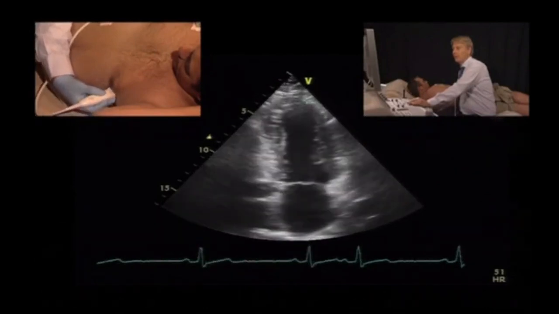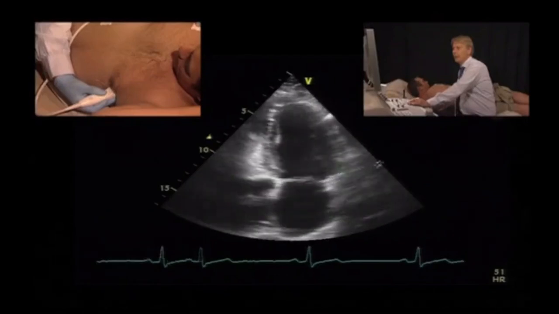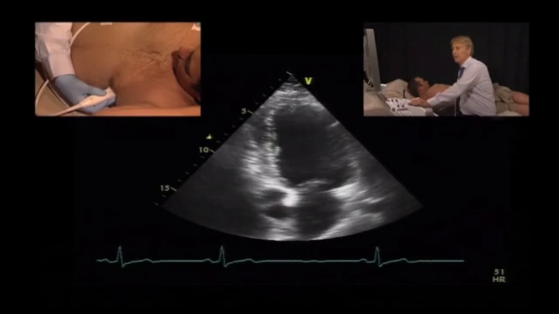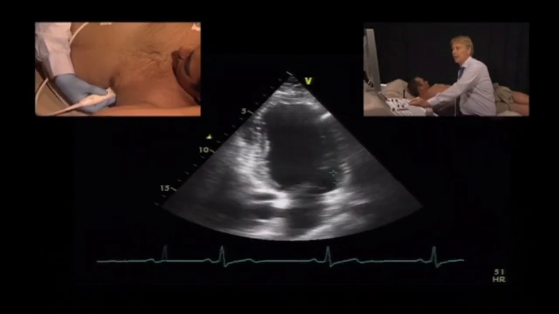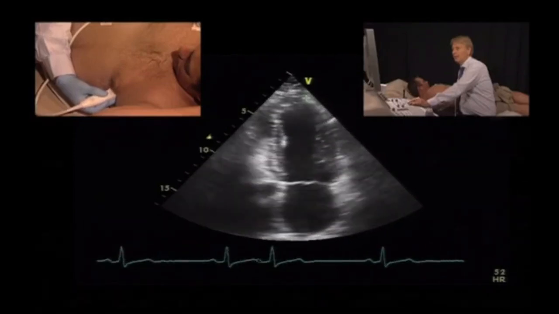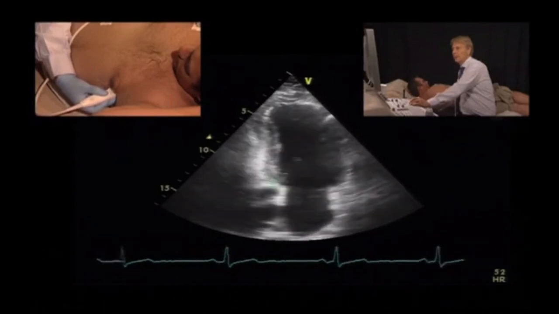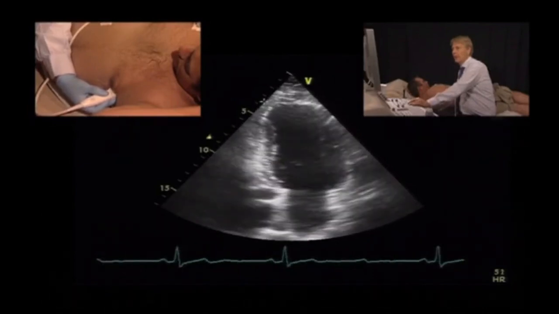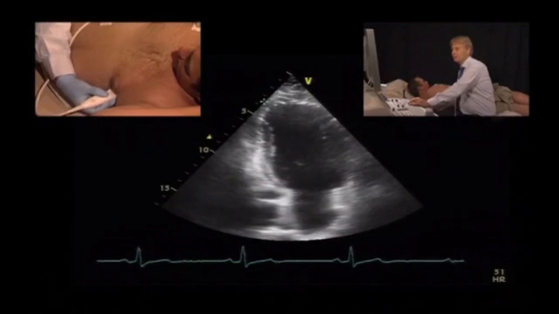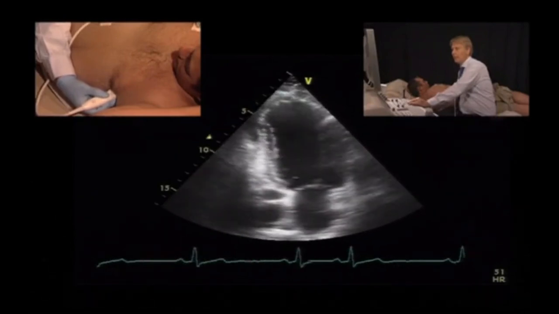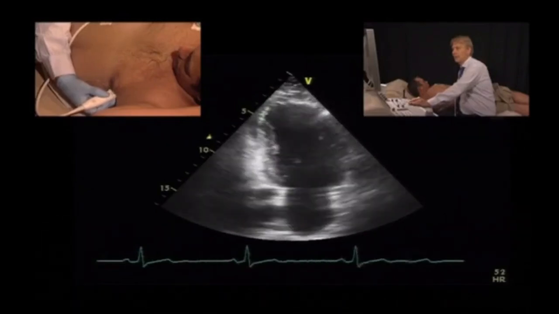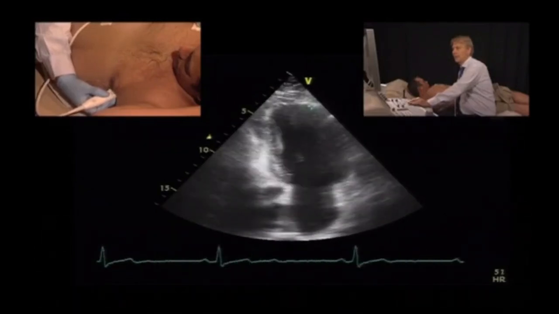Now let's take a look at the two-chamber view. Again, we can divide a basal segment, a mid segment, and a distal segment. Since this is the anterior wall, this is basal anterior, mid-anterior, and distal anterior, while this is basal inferior, mid-inferior, and distal inferior, or some would also call it infra-apical. Again, here is the wall motion abnormality right in the apex, involving the infra-apical septum and the distal anterior wall.